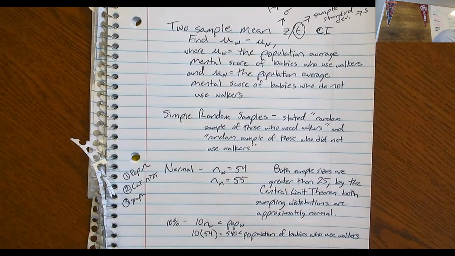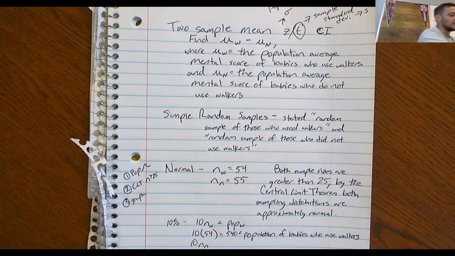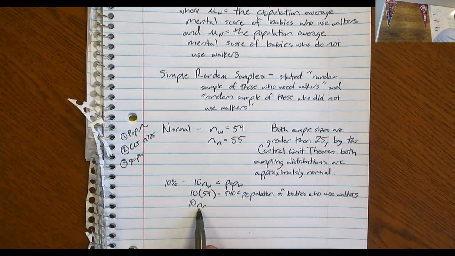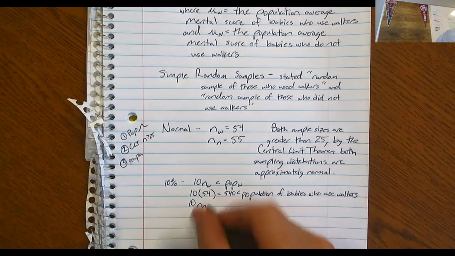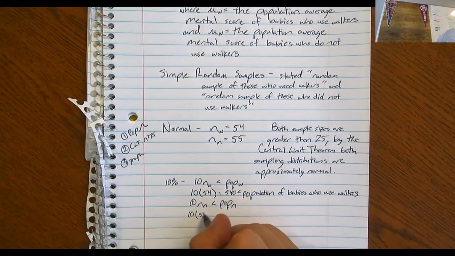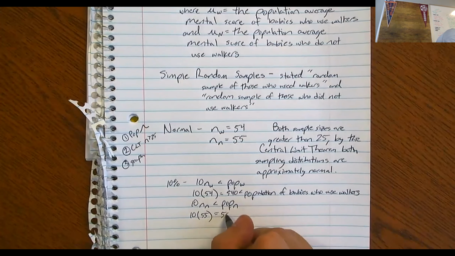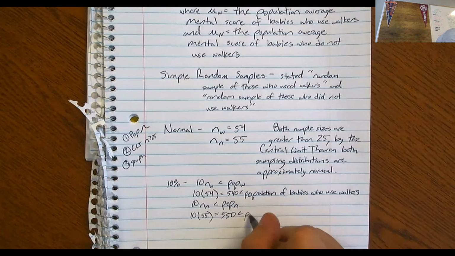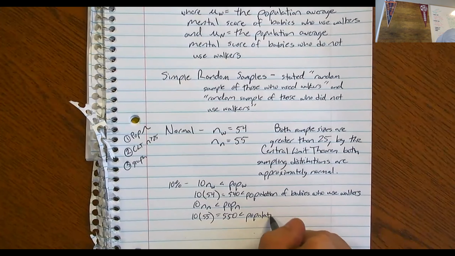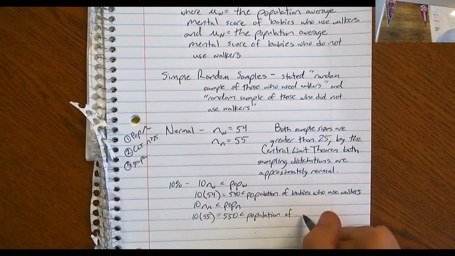All right. Then we make sure that we check for our other distribution, our non-walker babies. So 10 times my sample size needs to be less than the population size. Well, 10 times 55 is 550, which is less than the population of babies who don't use a walker.